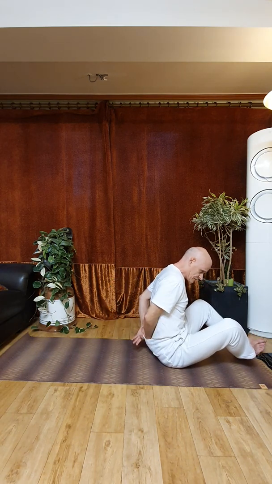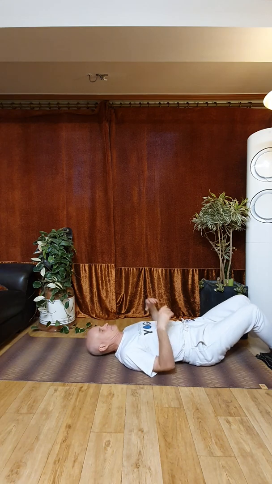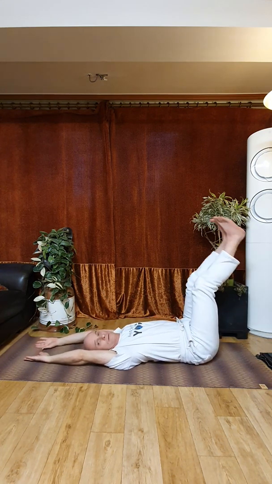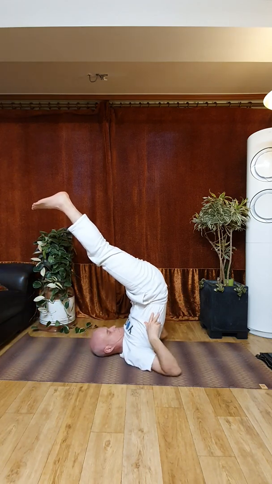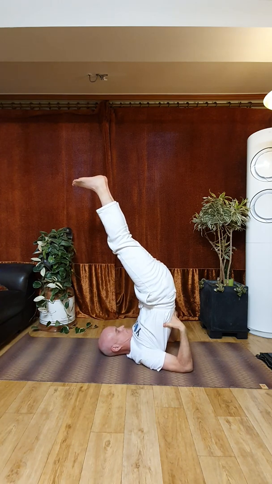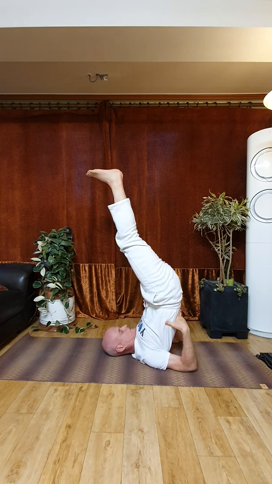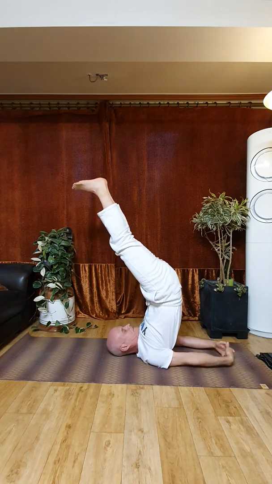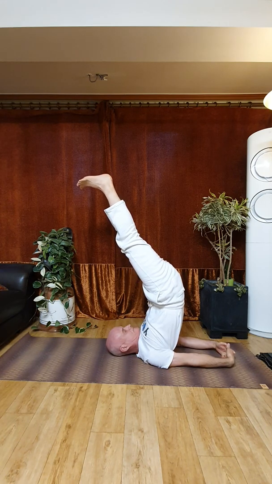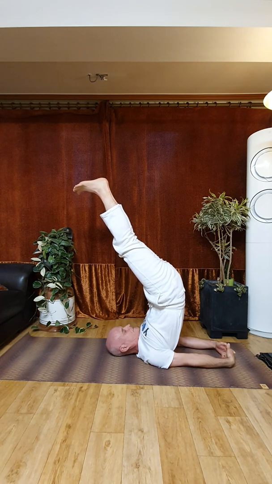You know, I'm a little bit challenged for space, so I'm going to move here. We go up in Salamba Sarvangasana. When you have a feeling you're standing properly on the shoulders, you go to Salamba Sarvangasana 2. Clasp the fingers, push the hands down, and then try to erect. Push the heels up to the ceiling. This is the first variation. Salamba Sarvangasana 2.